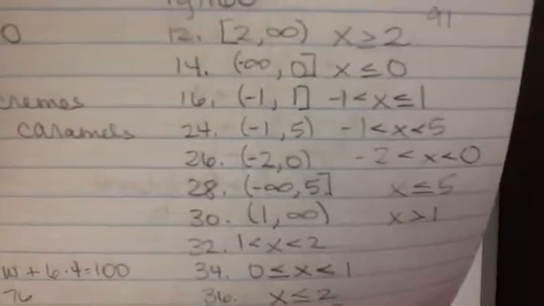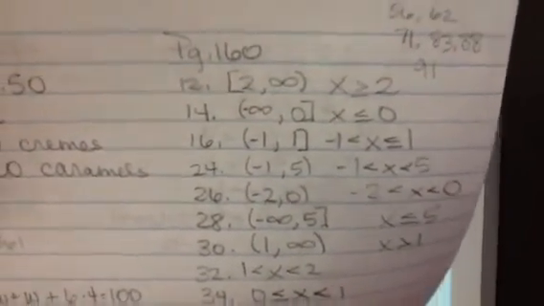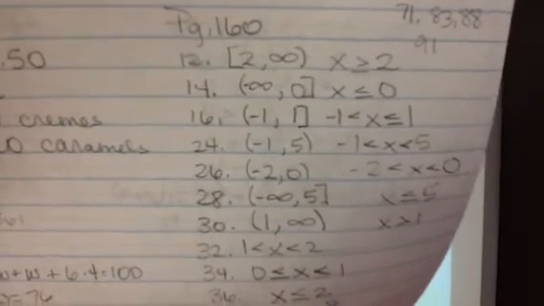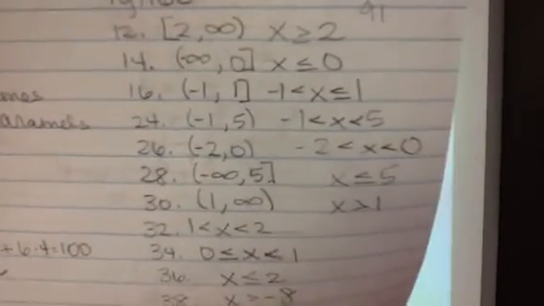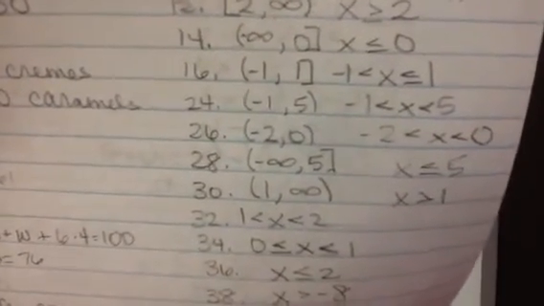24, negative 1 to 5, both with parentheses. Negative 1 is less than x, which is less than 5. 26, negative 2 to 0. Parentheses on both. Negative 2 is less than x, which is less than 0. 28, negative infinity to 5, 5 with a bracket. X is less than or equal to 5. 30, 1 to infinity. 1 with a bracket, or both of them with parentheses, and x is greater than 1.